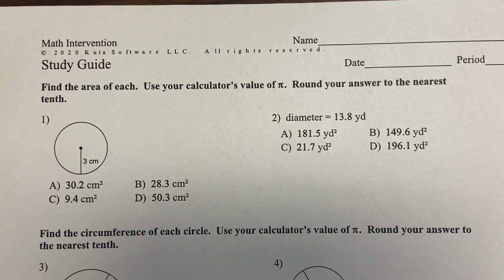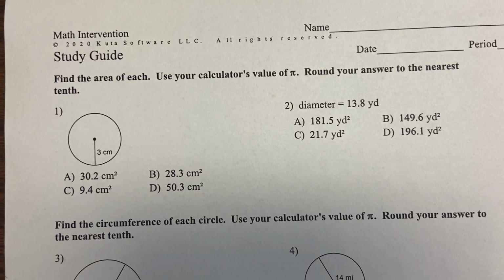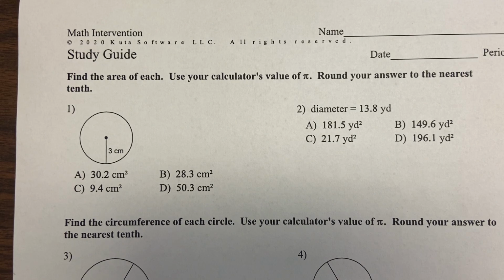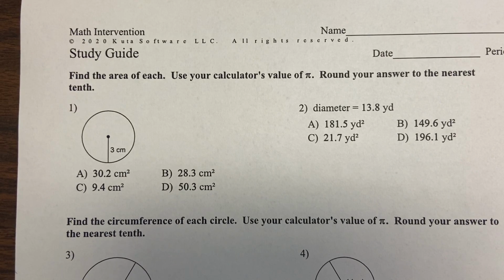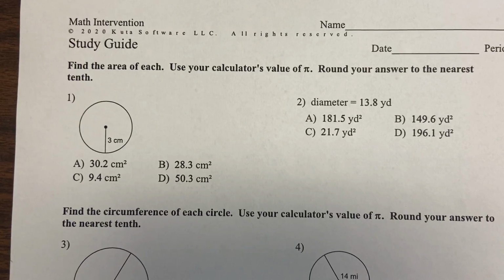Okay, so in this video, we'll just look at your study guide. I'm not going to go through all of the problems here, but I will pick at least one problem from each section to get you prepared for your test coming up. If we look at the first two questions, we are asked to find the area of the circle using a calculator's value of pi. Make sure we are rounding our answer to the nearest tenth.